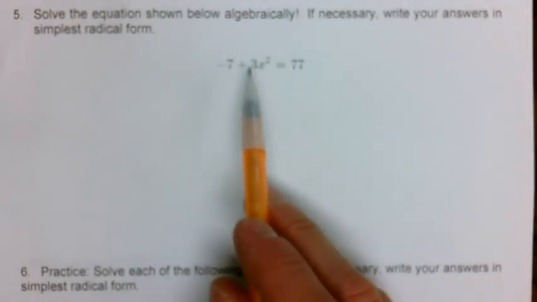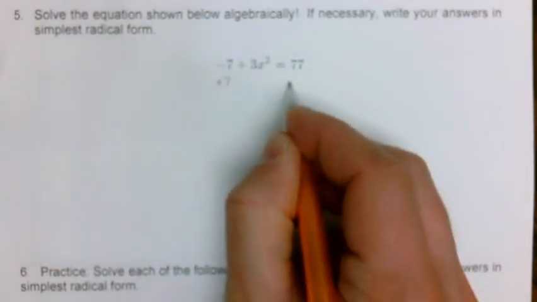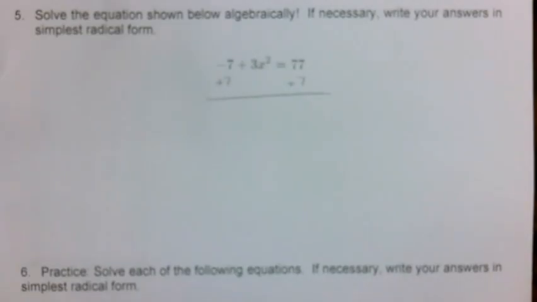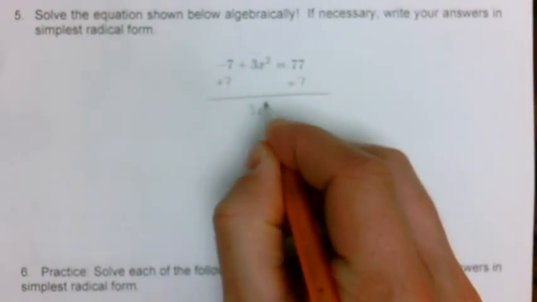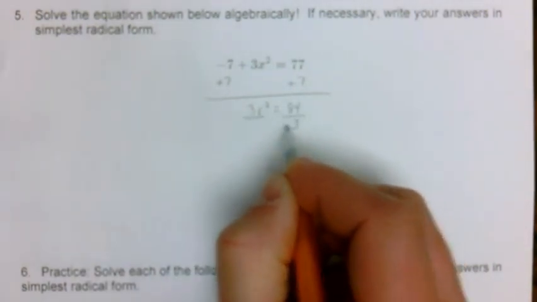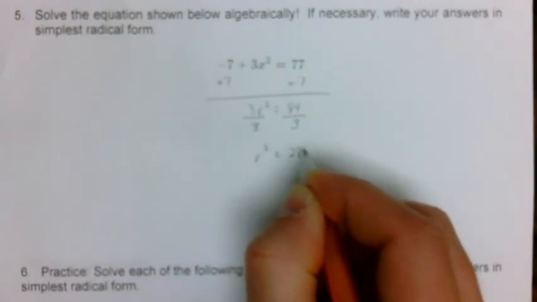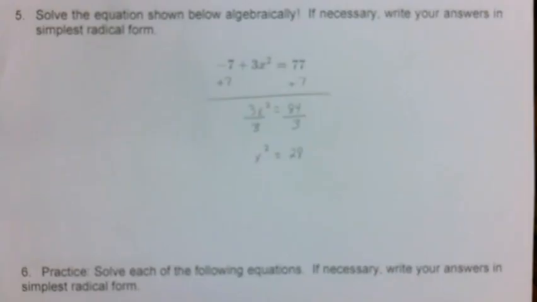So I'm going to start by trying to isolate the entire variable term first, which means I'm going to add 7 to each side. And when I add 7 to each side, I get 3x squared is equal to 84. All right, and now what I'm going to have to do is get the value of 1x squared instead of 3x squared. So I'm going to divide each side by 3. All right, and that's going to leave me with x squared equal to 84 divided by 3, which is 28.